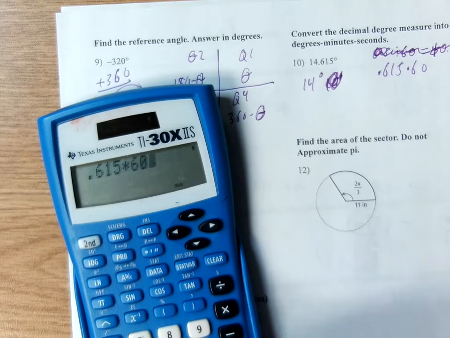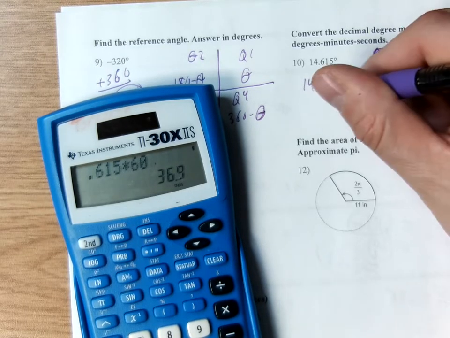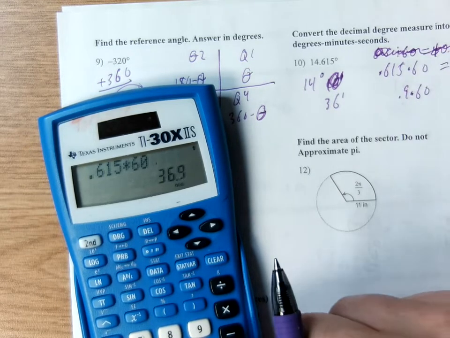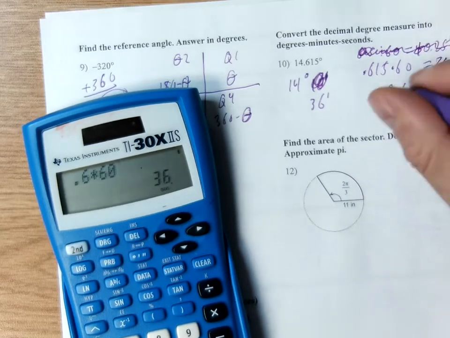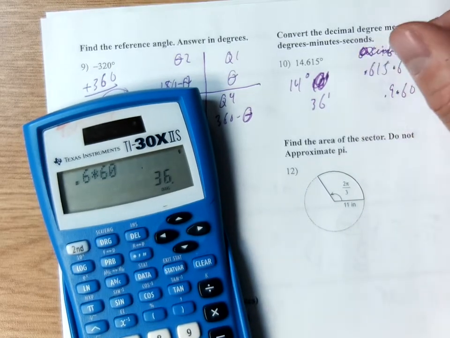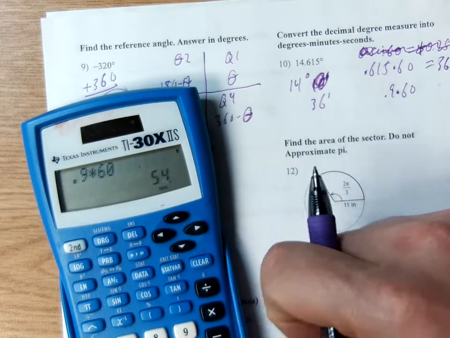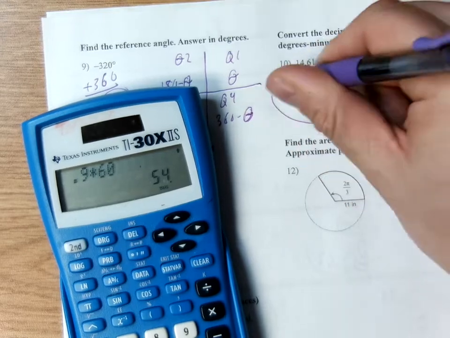0.615 times by 60 is 36.9. That tells me 36 minutes. And then I'm going to do 0.9 times by another 60. Oh, 0.9, not 0.6. That's 54 seconds.